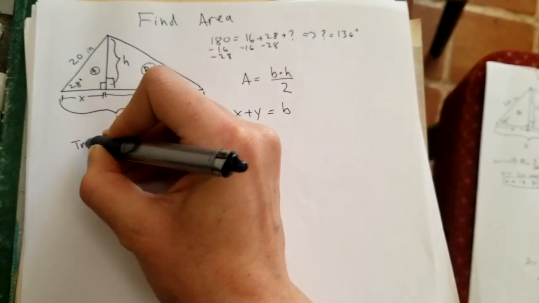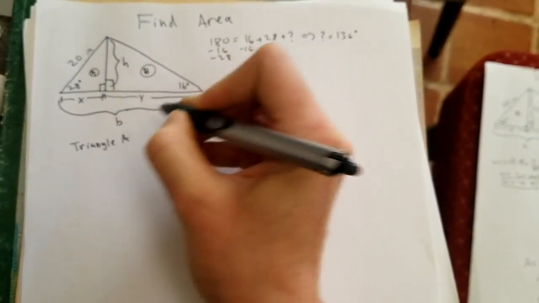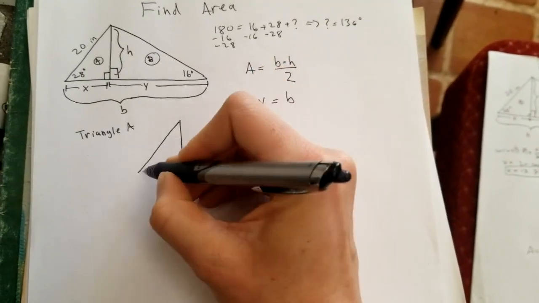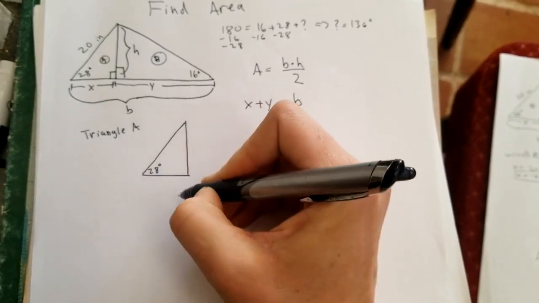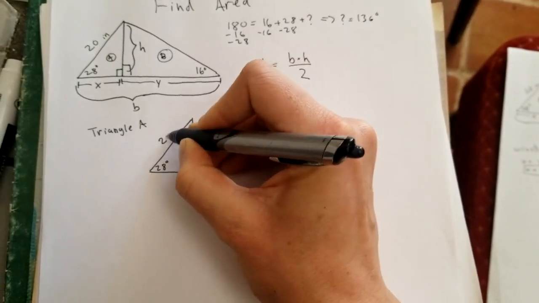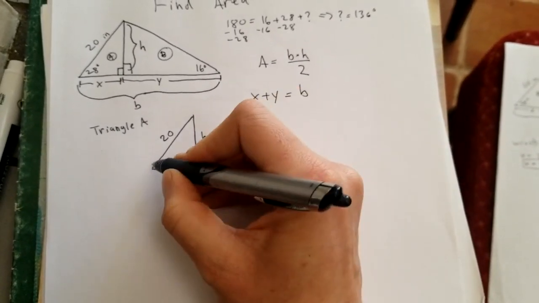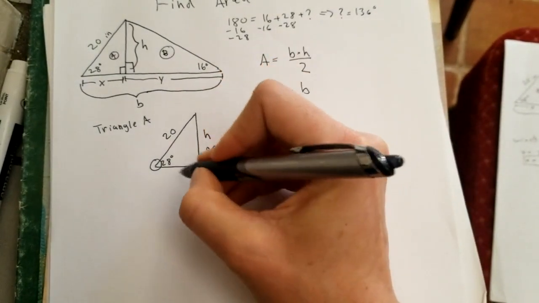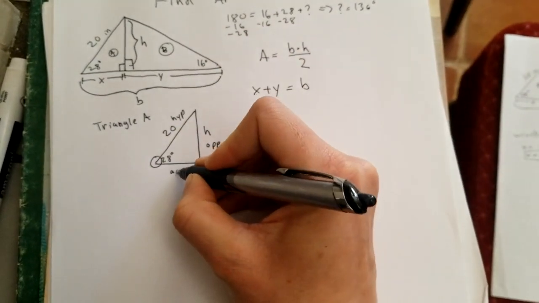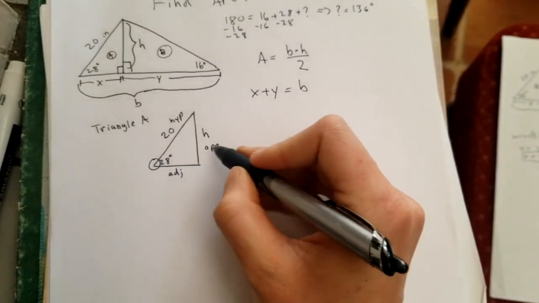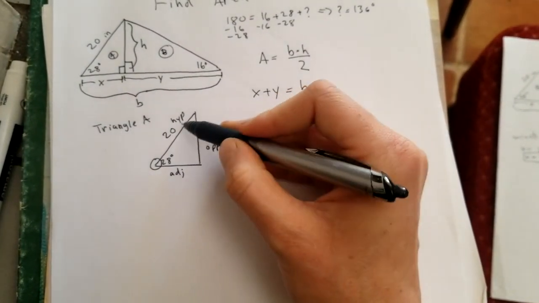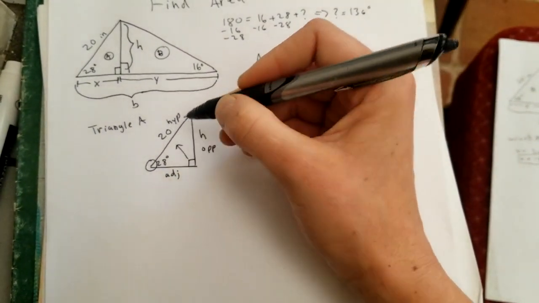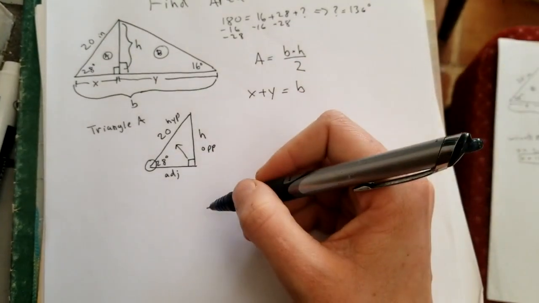First I'm going to redraw triangle A. So it has a 28-degree angle. This is h and this is 20. So first things first, I'm going to label my angle. I'm going to label my opposite, hypotenuse, and adjacent sides. Opposite's always the one that's opposite from the angle that you're talking about. The hypotenuse is always the longest side, and it's also the one that's not touching the 90 degree angle. The adjacent's the last one.